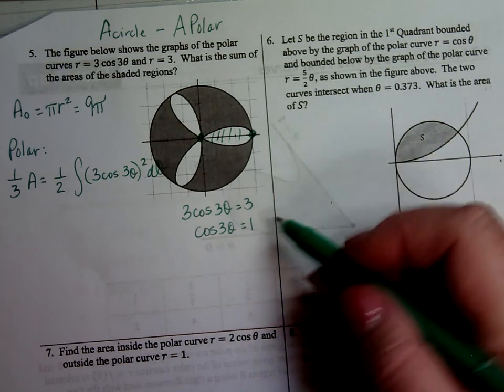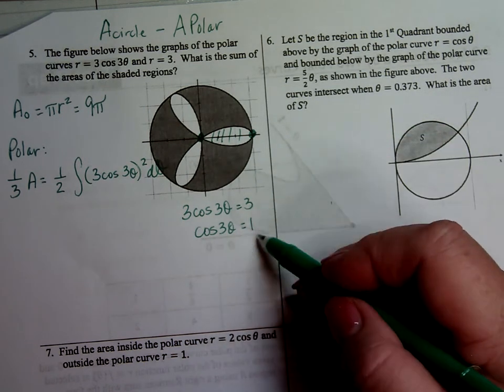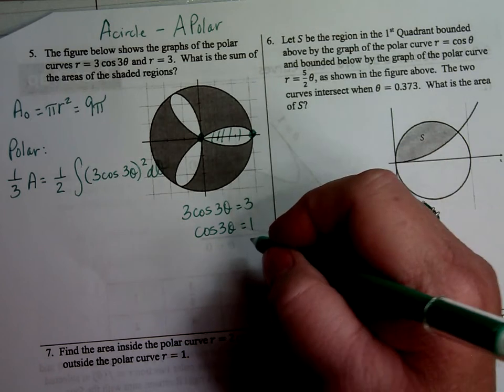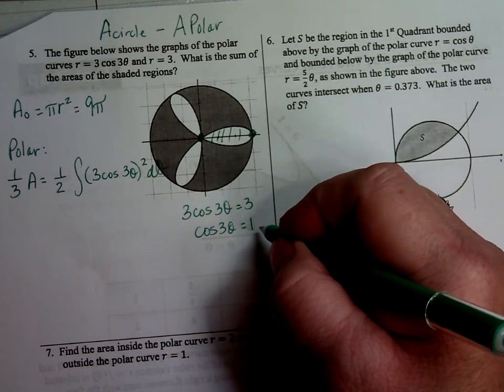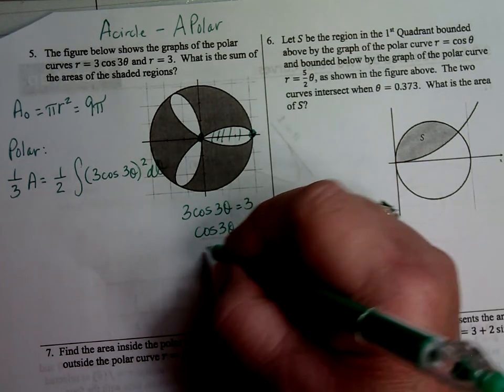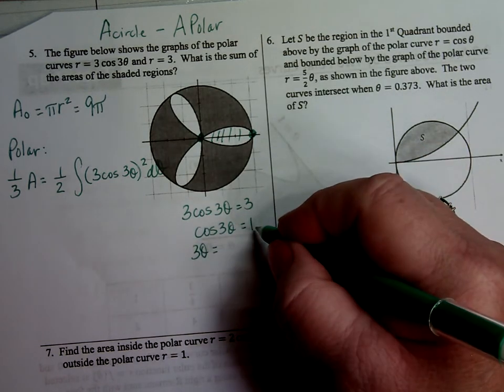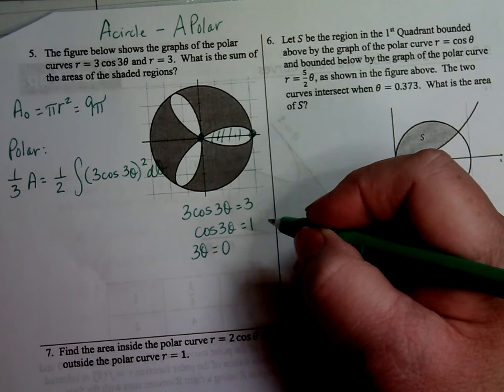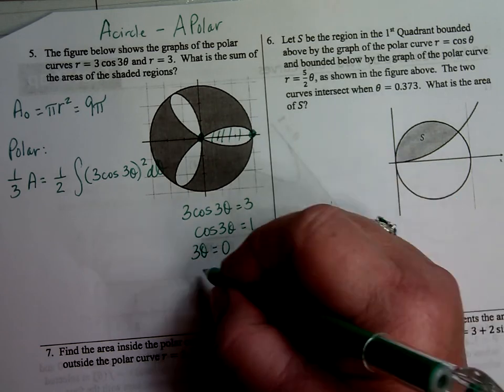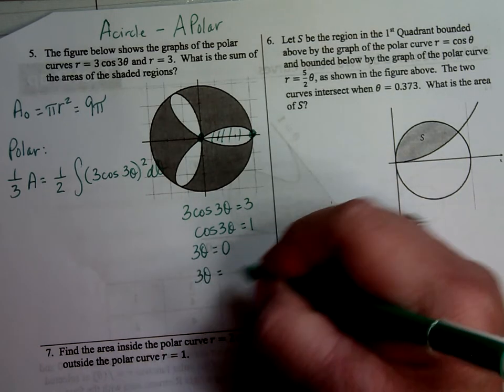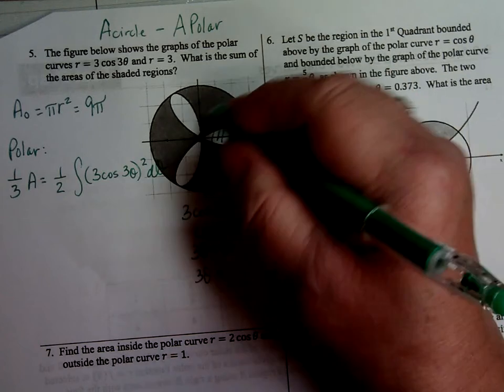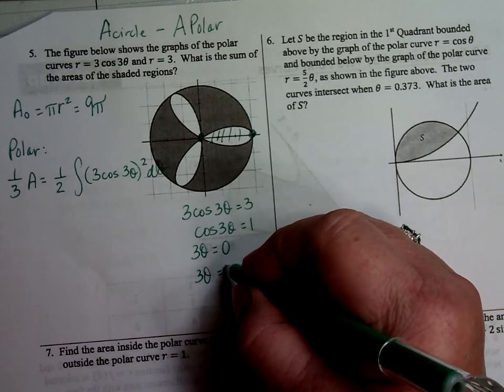So cosine equals 1. So if I'm thinking that would be where 1 equals the coordinate 1, 0. So I would have 3 theta equals, where it's 1 would be 0, right? Where it's 1, it would be 2 pi.